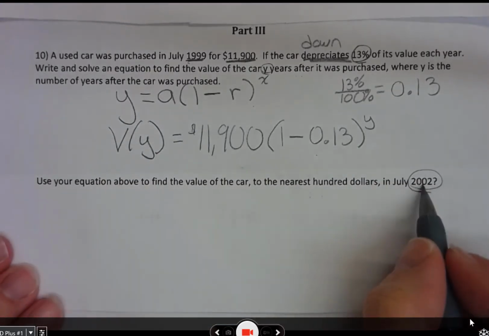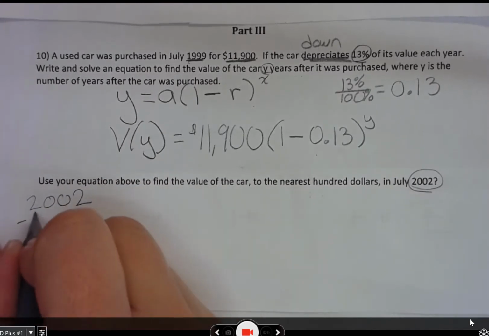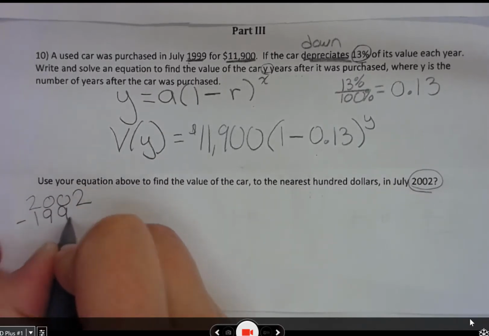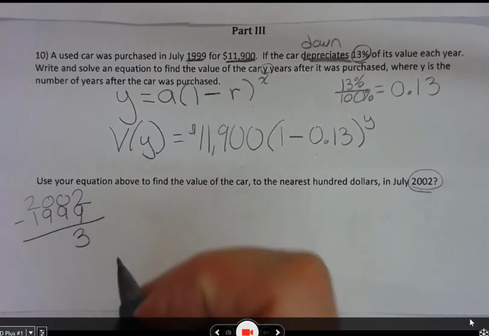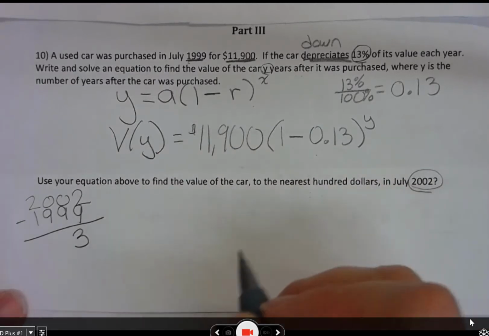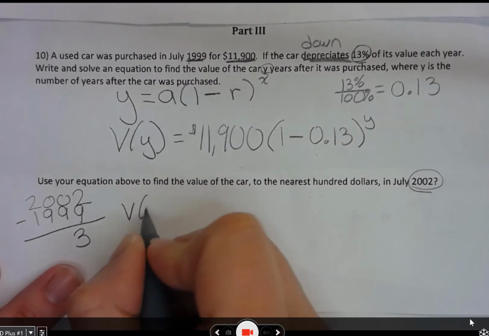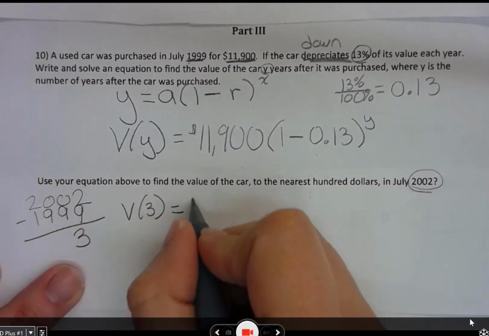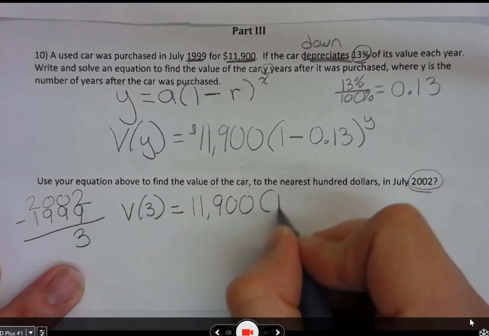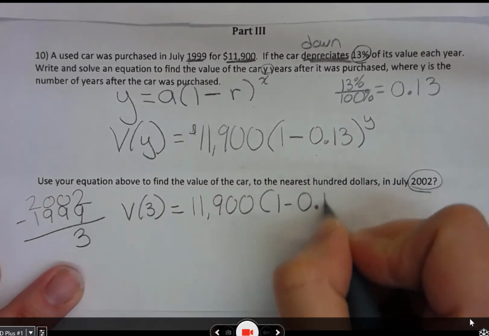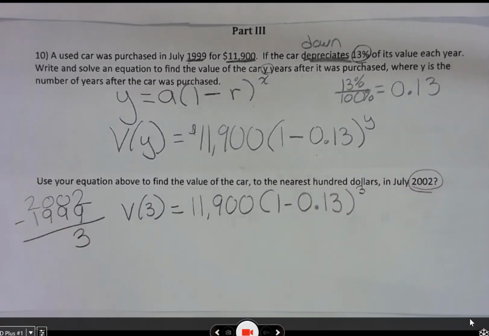So they want to know the value in 2002. Okay, so I have 2002 and I bought the car in 1999. So I'm going to subtract to find that this is 3 years. So we're going to substitute in 3 for y in the equation that we wrote. So the value of the car 3 years later is equal to $11,900 times the quantity of 1 minus 0.13 raised to the 3rd power.